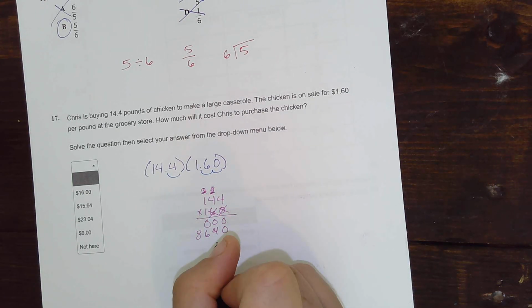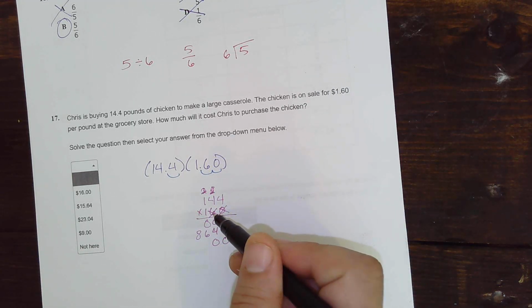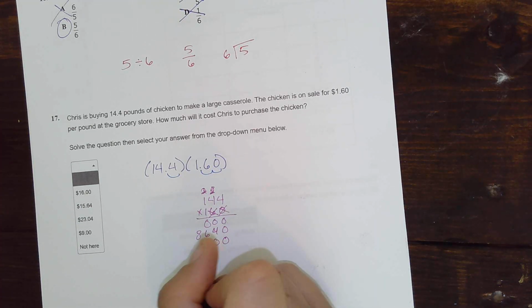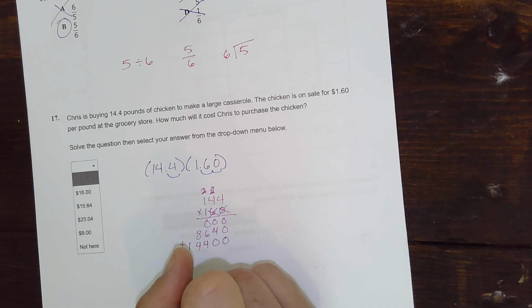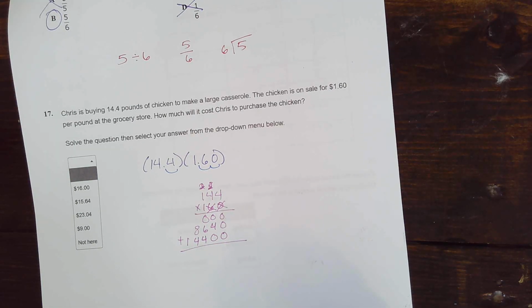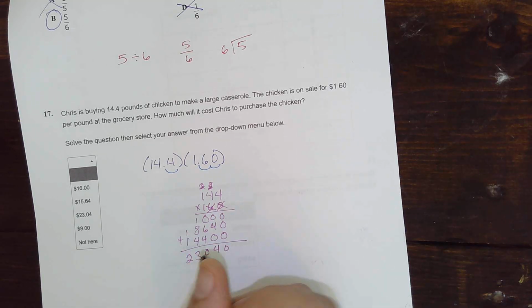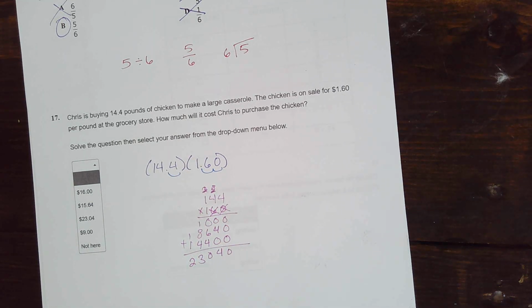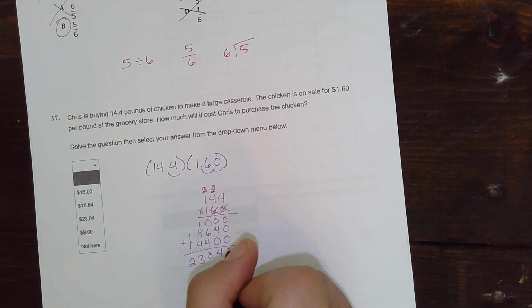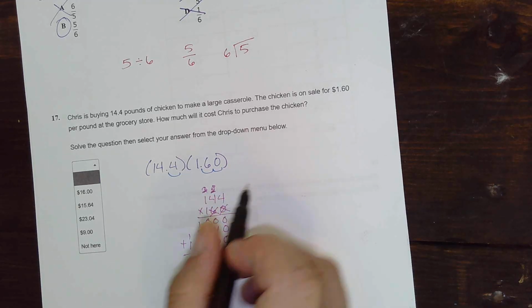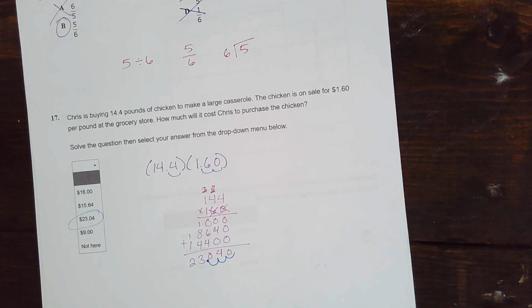I put 2 zeros to represent I've used both my ones and my tens place. Then it's just 1 times everything. 4, 4, 1. Add your partial products. Should end up with 0, 4, 10, 12, 13, 2. You move your decimal place over 3 spots. You end up with 1, 2, 3, $23.04. All right.